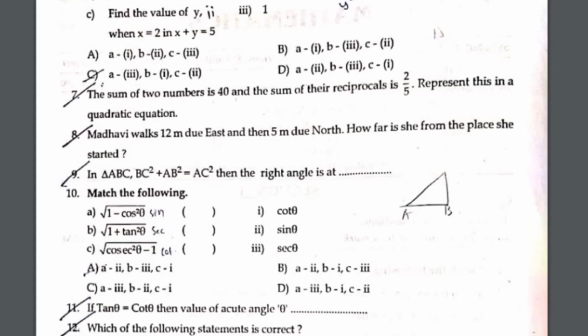So 13 meters is the answer for this question. Next one, in triangle ABC, BC square plus AB square is equal to AC square, then the right angle.